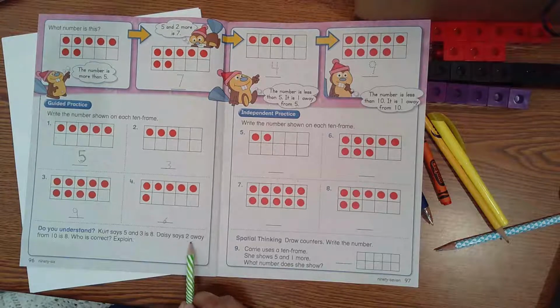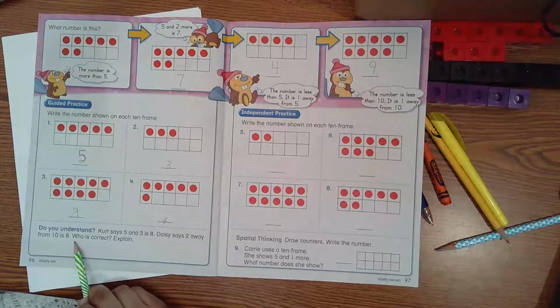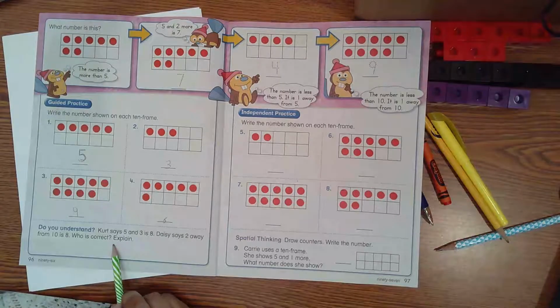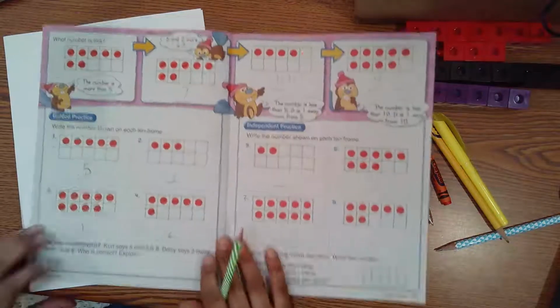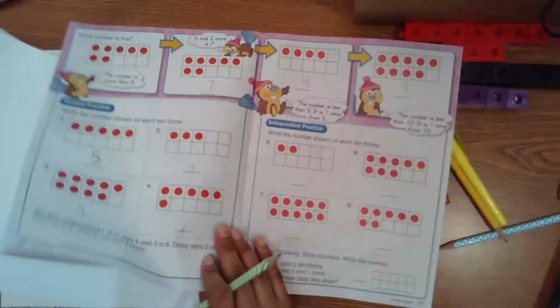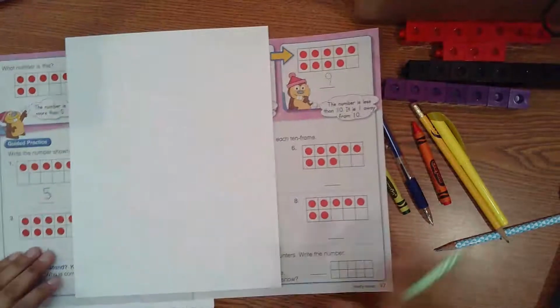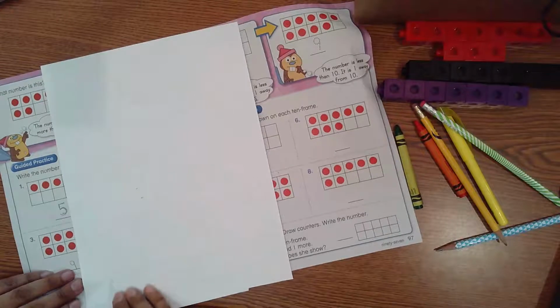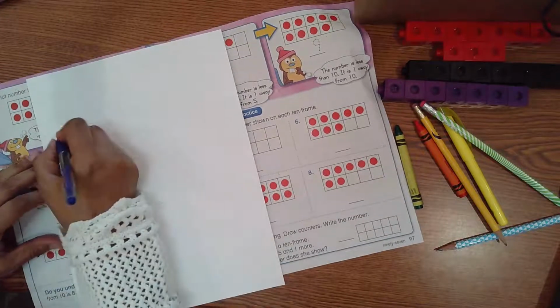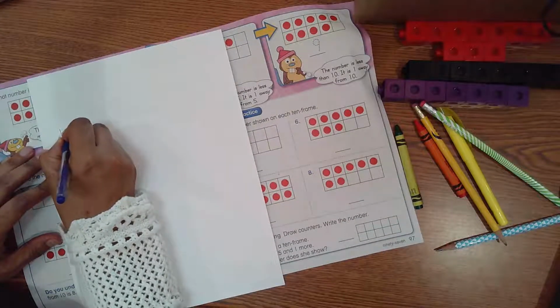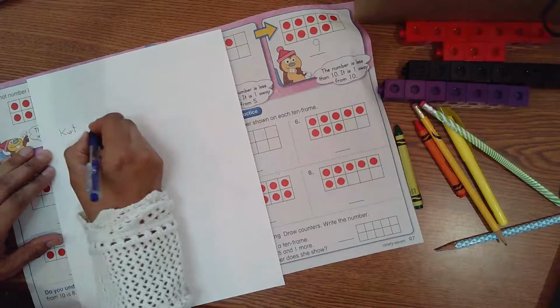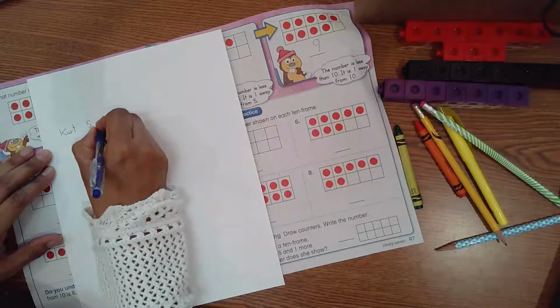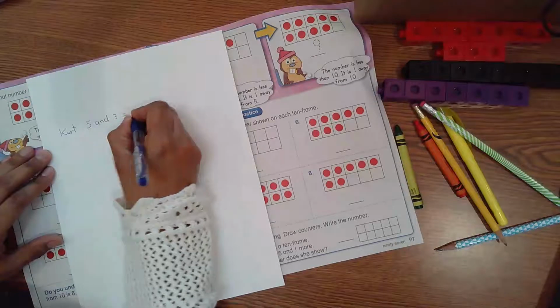Daisy says 2 away from 10 is 8. Who's correct? Explain. All right, let me use my paper and write here. So let's say Kurt says 5 and 3 equals 8.